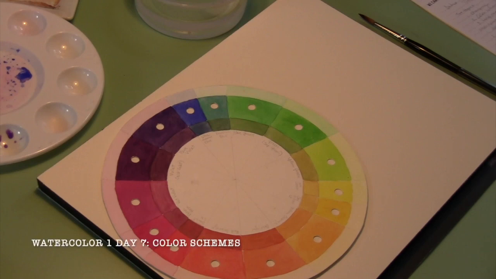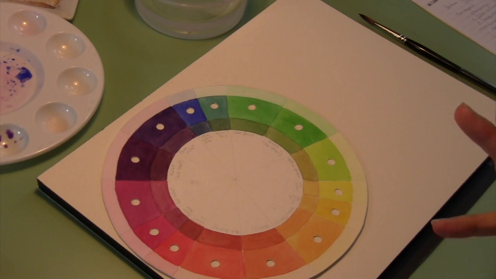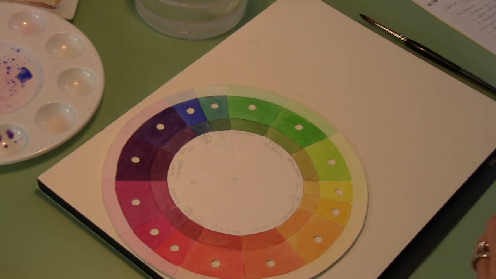The second thing that we want to talk about today are color schemes. And color schemes are color relationships that have been deemed to be pleasing. It's a basis from which to start a project. And of course, artists are always breaking the rules, but these are fundamental relationships that you can use in order to come up with a color composition that really works in a very nice way. So it's all based on the color wheel.